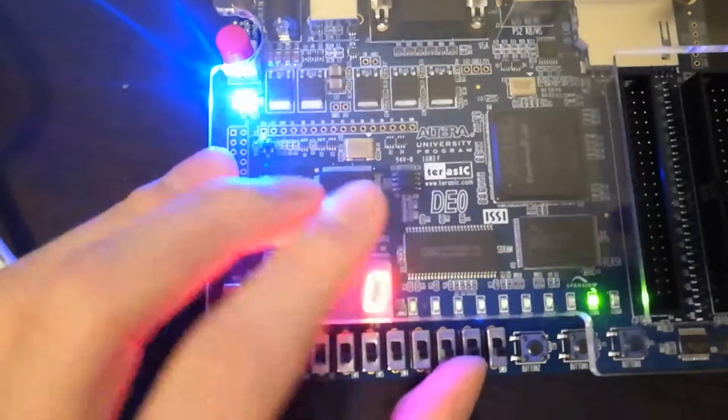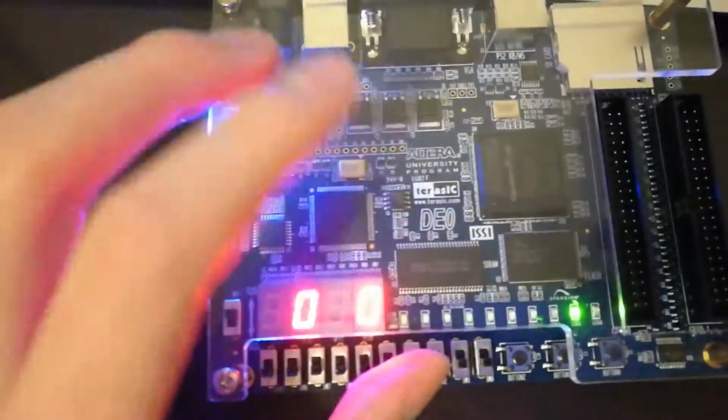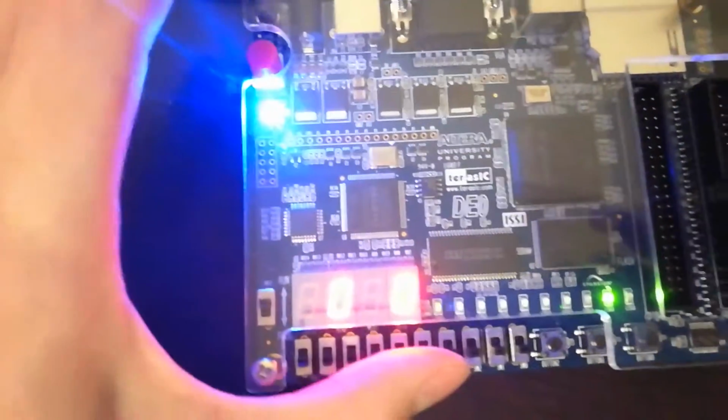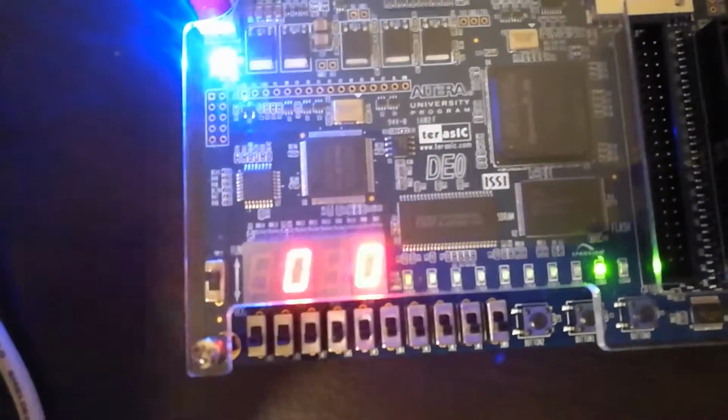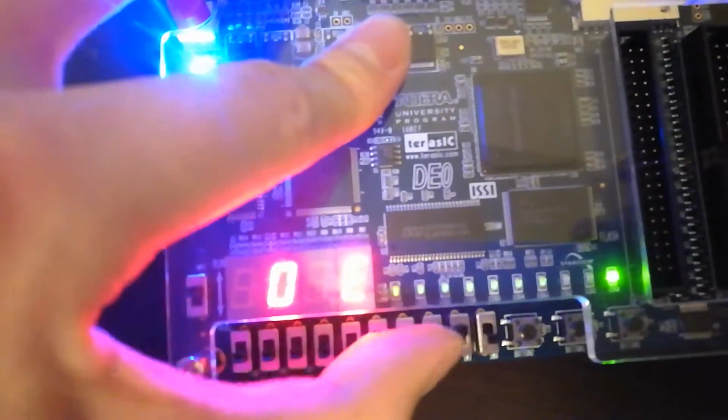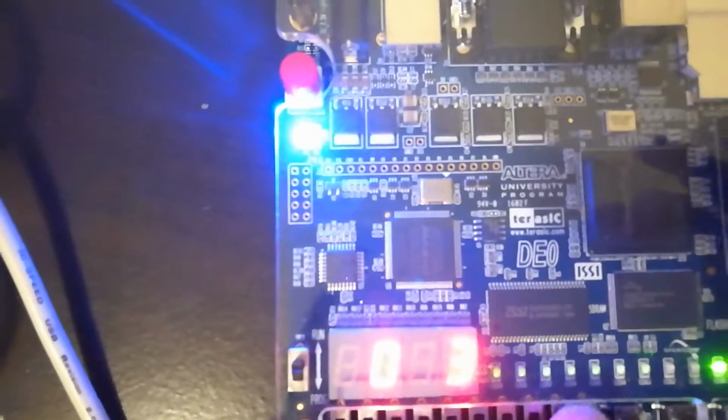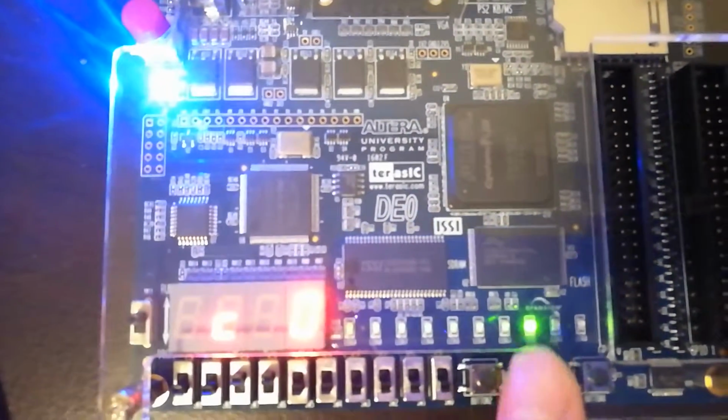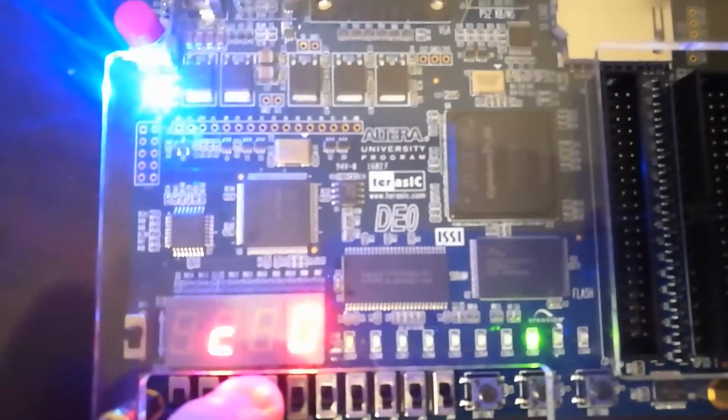Okay, let me turn it off. If I change it to show the same thing, what's shown here is actually an 8. It's so bright. Okay, whatever. You can also do a hex number like F, and it's going to display all the numbers. And if I have a C, which means 12, you can see this light lights up, which means the left one is greater than the one on the right.